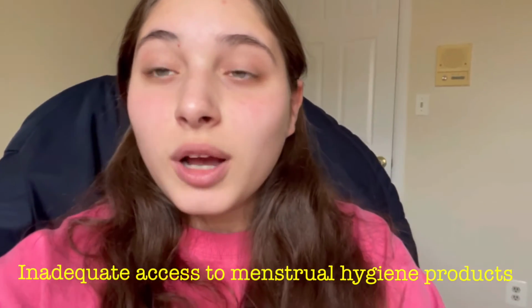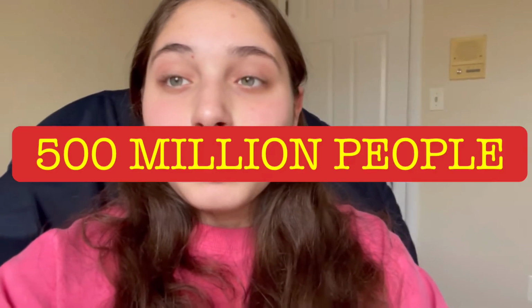Period poverty can be defined as inadequate access to menstrual hygiene products. It affects about 500 million people worldwide. Period poverty has wide-ranging negative impacts. For example, it can make it harder for those who menstruate to go to school and participate in daily life.